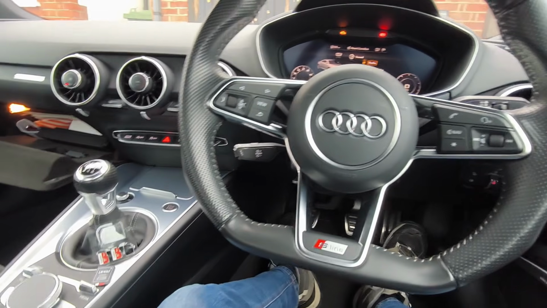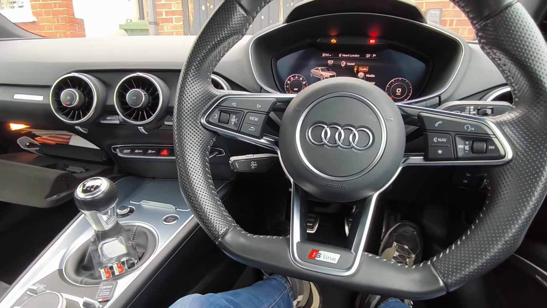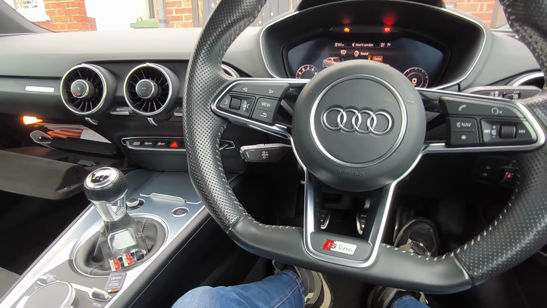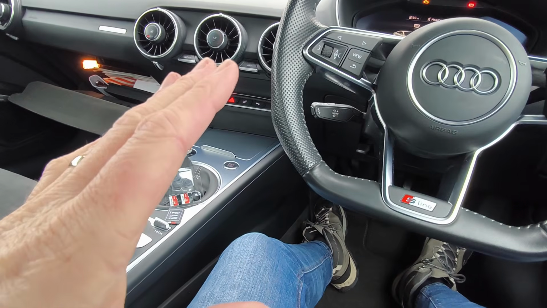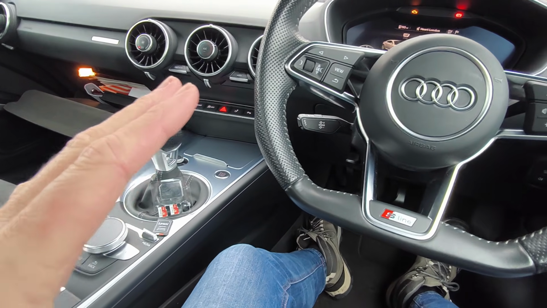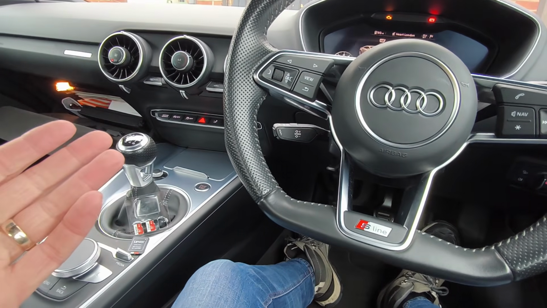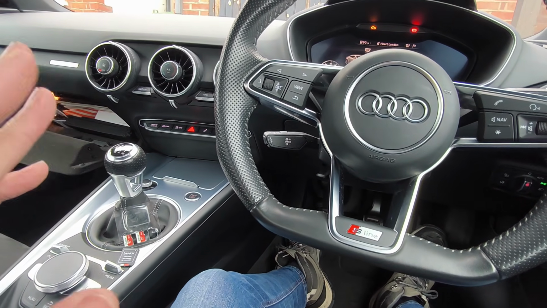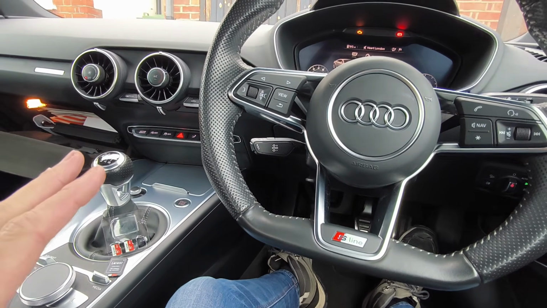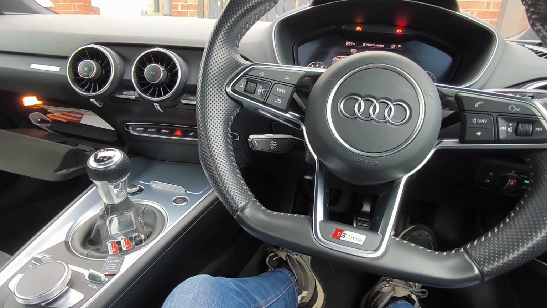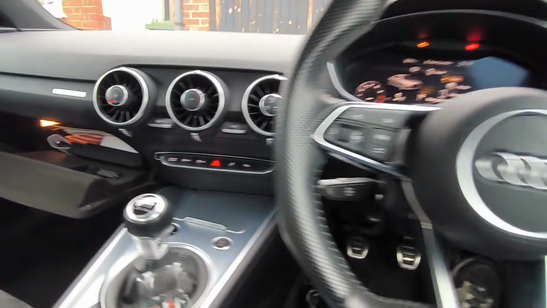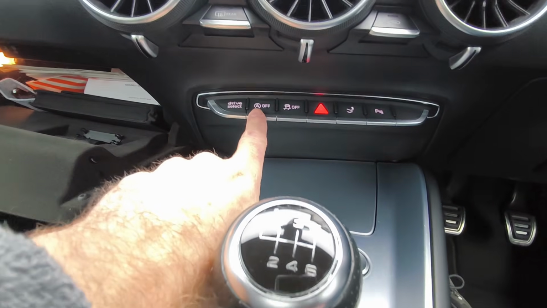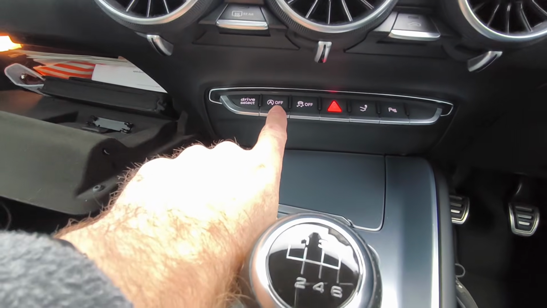When you're doing these updates, you do not want the update to be interrupted in any way at all. So the suggestion is that you put a secondary power supply to your battery, but I'm going to be doing it by having the engine running. We want as few drains on the car's electrics as possible, so I shall be switching off the auto stop start.